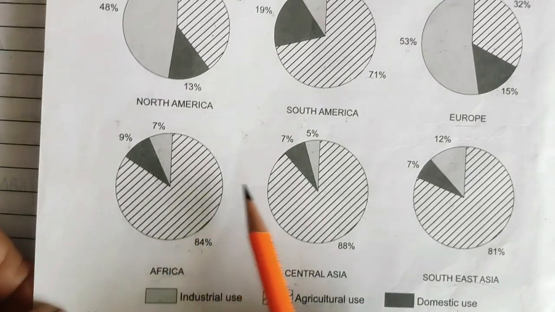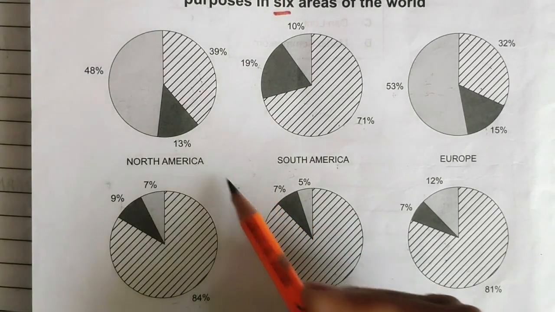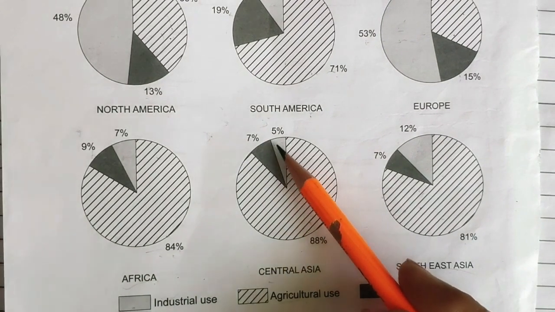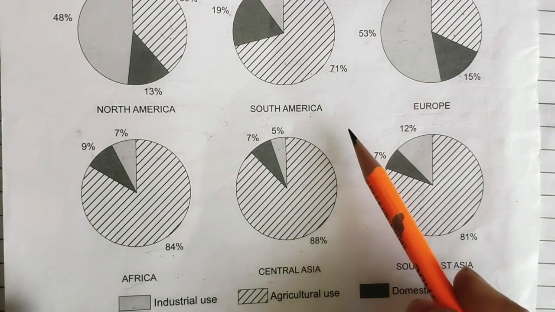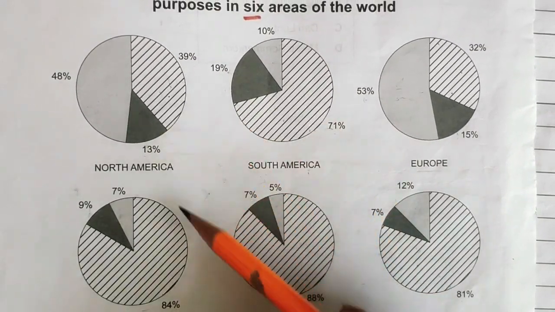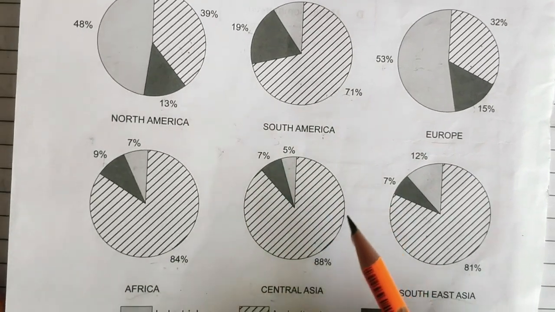So how will we be doing this? What is the method of attempting this question? First, the introduction, and then what will we be writing? We will be writing the overall point of view. So maximum and minimum. What can we say about the maximum?